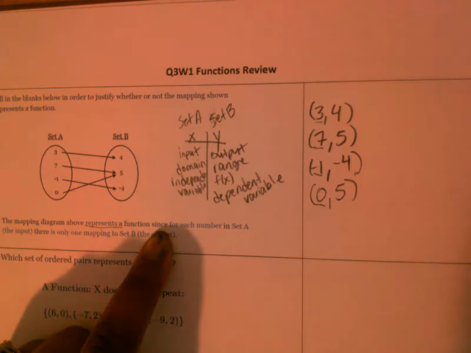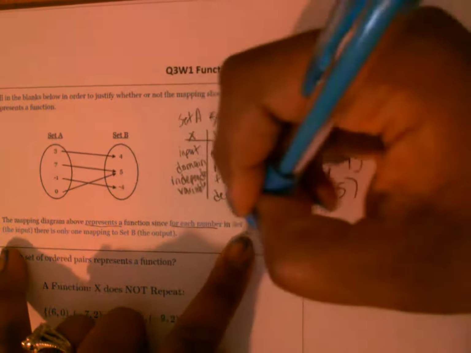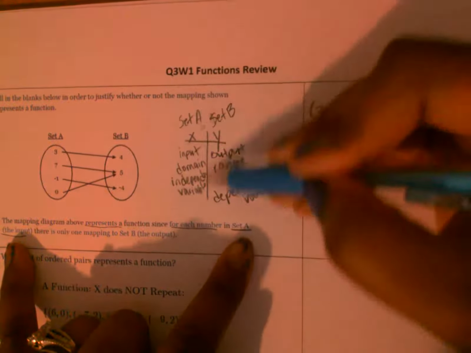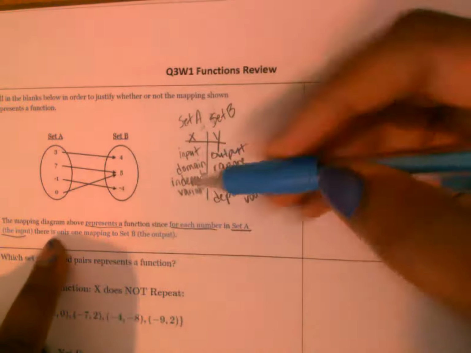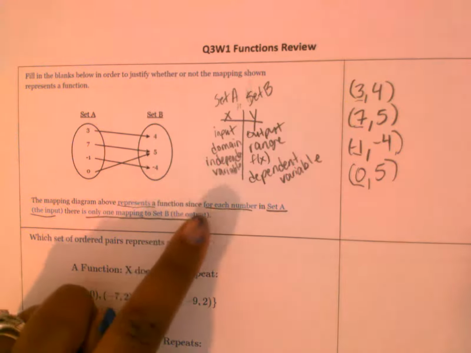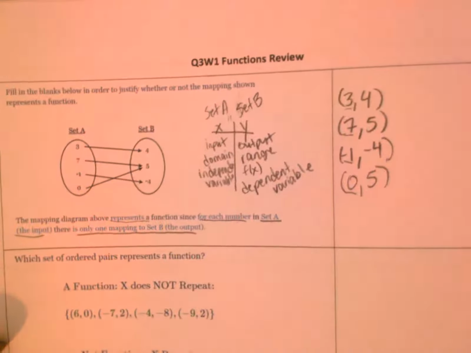Since, and the explanation is for each number, that should go in the next blank. Set A, which is input, it's going to try to trick you because it's going to say set A output. Well, we know set A, again, is the x value, so that's going to be the input. There is only one mapping to set B, which is the output. And again, it's going to try to trick you by saying set B is input. You need to choose that set B is the output instead of the input. Okay, so that's how you do the very first one.